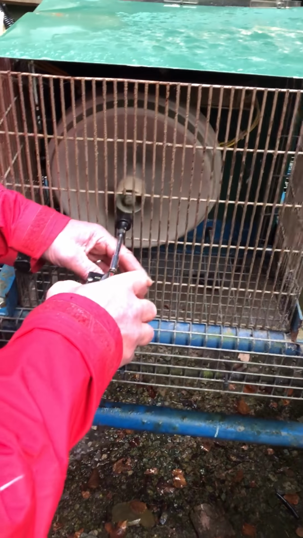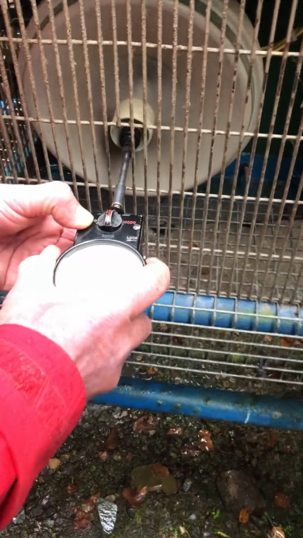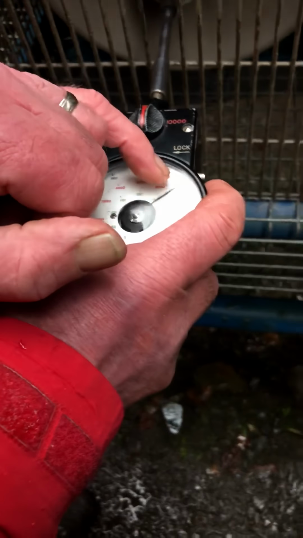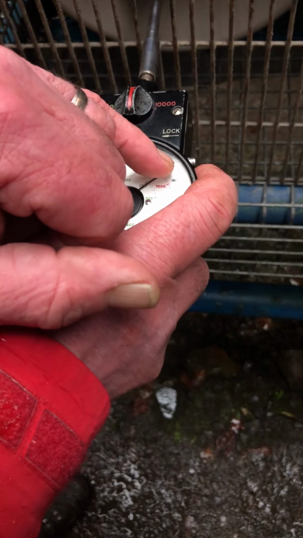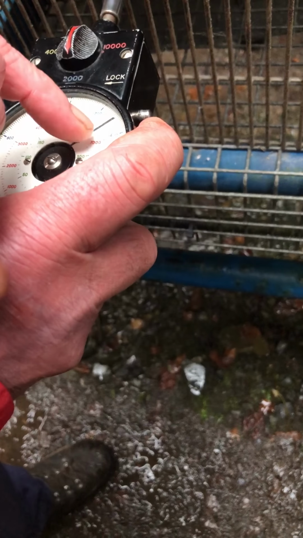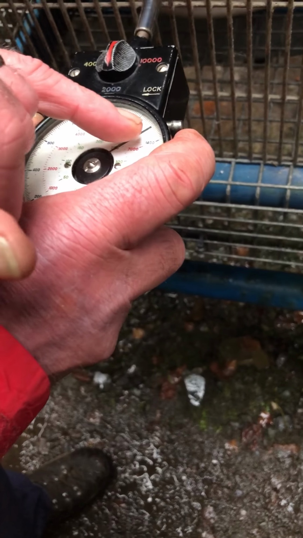Just rest that gently on your finger, and then you've got to push it in positively. And you read that off: 12, 13, 14, no, 12, just over 13.